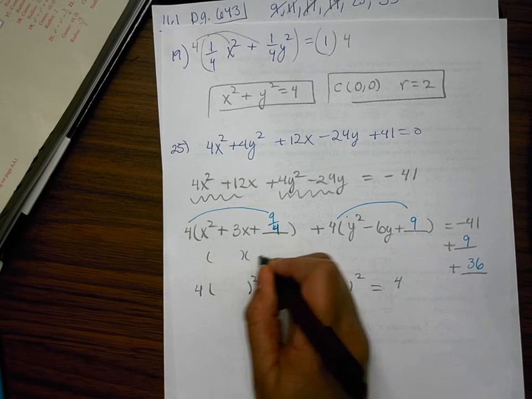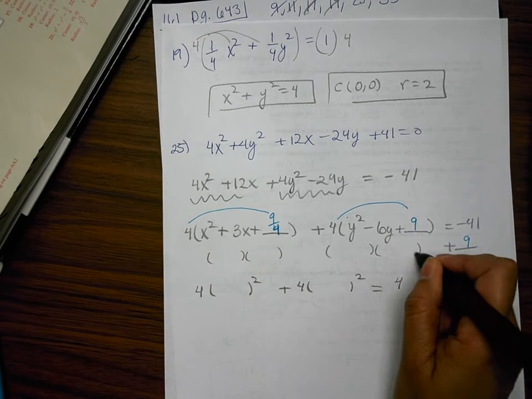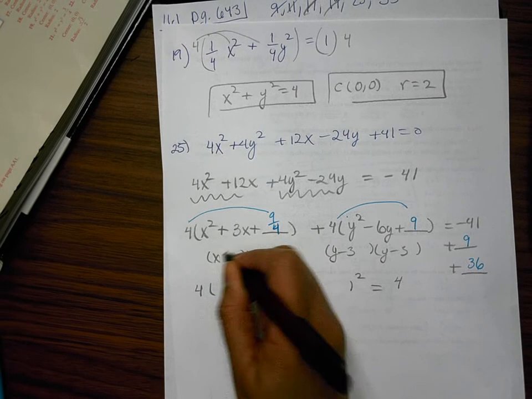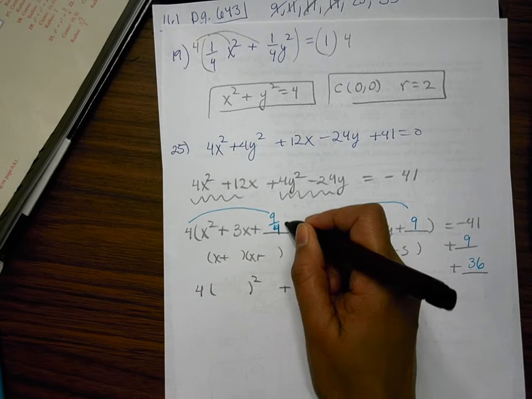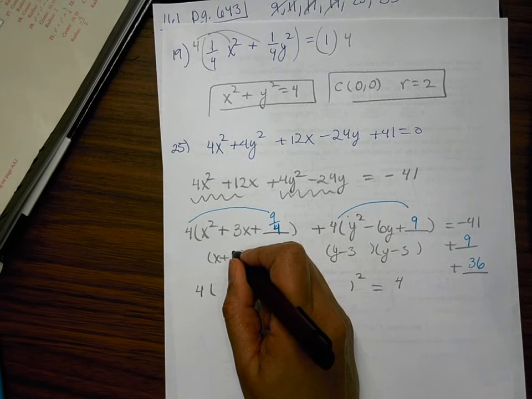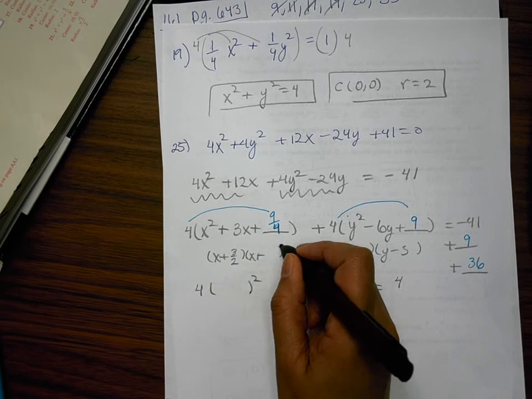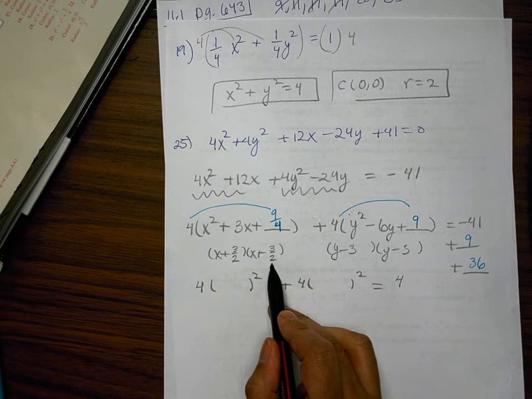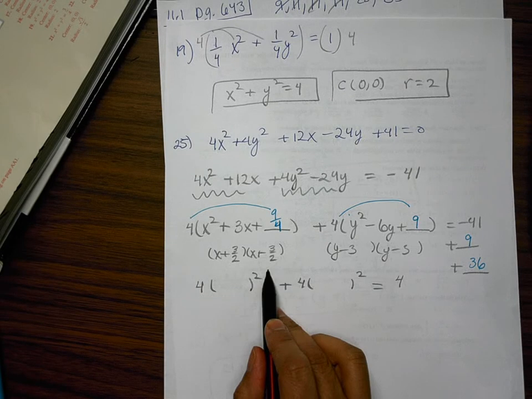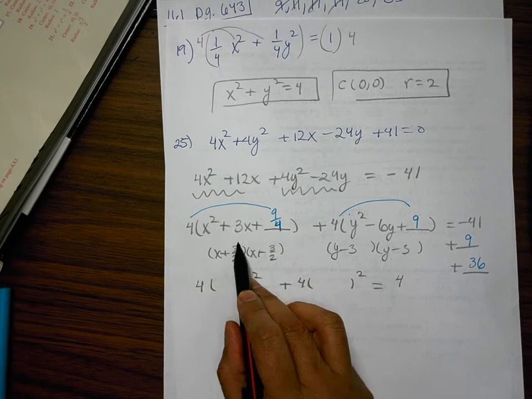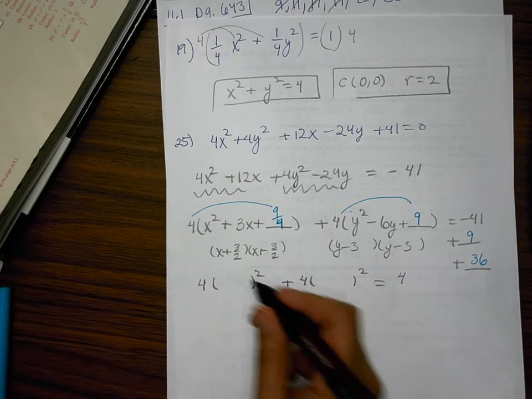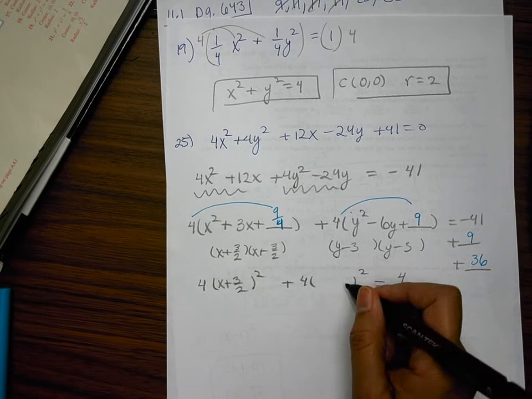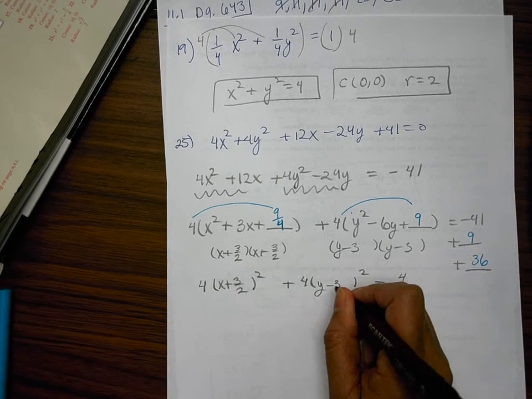When you double bubble, this one's pretty easy. y minus 3 and y minus 3. x plus and x plus, what times what is 9/4? That's exactly the same. 3/2 and 3/2. And if you were to double distribute this, you get 3/2 x plus 3/2 x, which is 3x in the middle. So (x plus 3/2) squared, and then 4 times (y minus 3) squared.